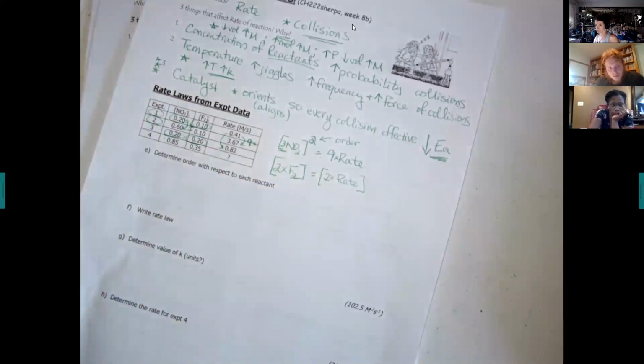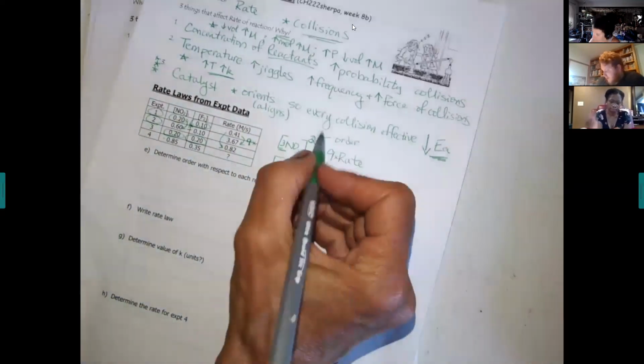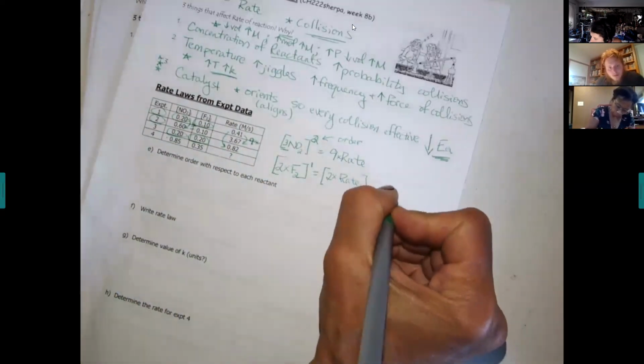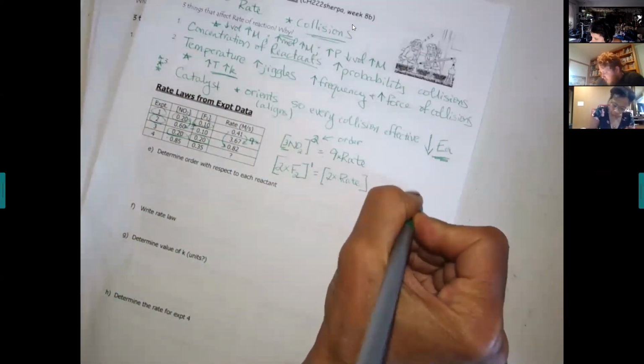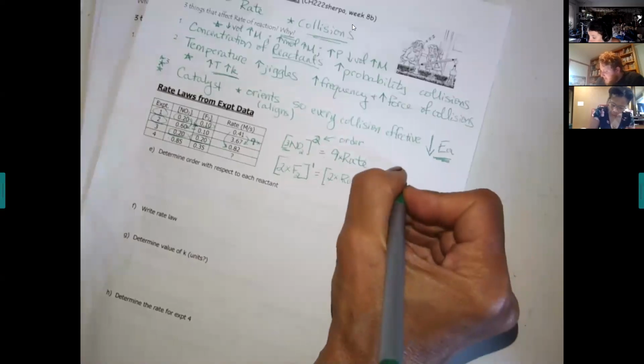So if it's a straight exchange, if you triple it and you get triple the rate, that means it's first order. Whatever you did, you got the same thing. If you cut it in half, the rate would go to 1/2. So that is called first order. For the NO2, it's called second order.